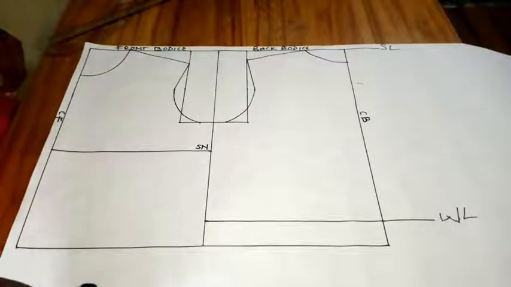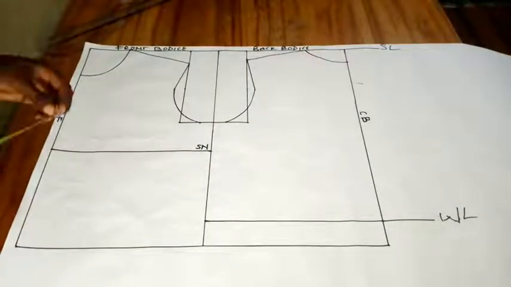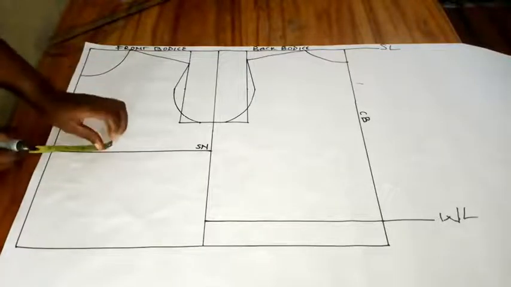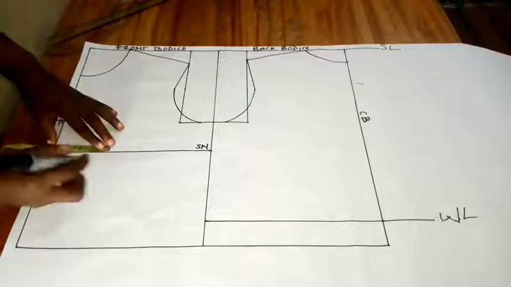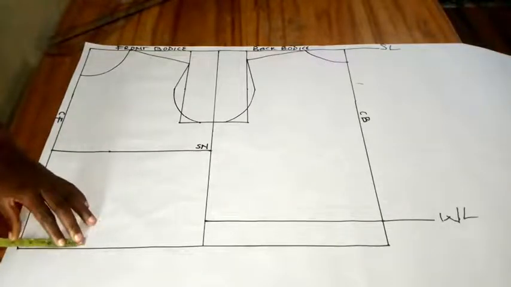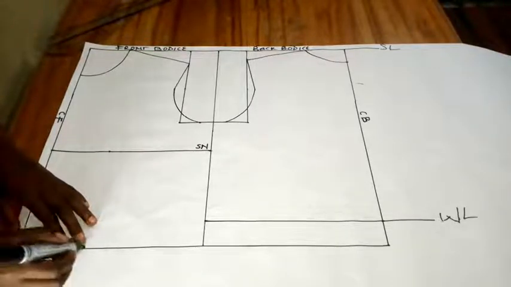On my shoulder to nipple line, I'll put my nipple to nipple measurement. My nipple to nipple measurement is 7. 7 divided by 2 is 3.5. So I'll just come here and put 3.5. So I'll come down here also and put 3.5.